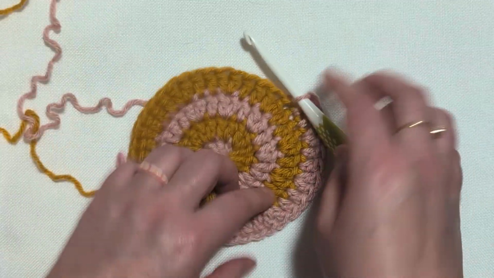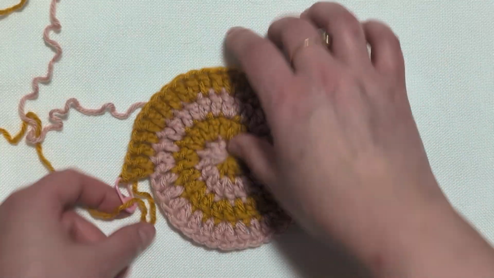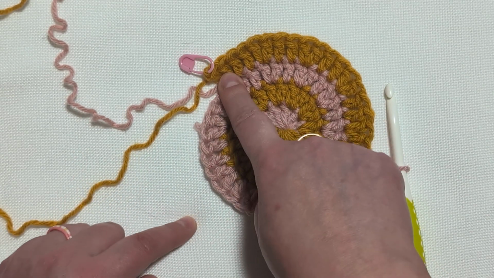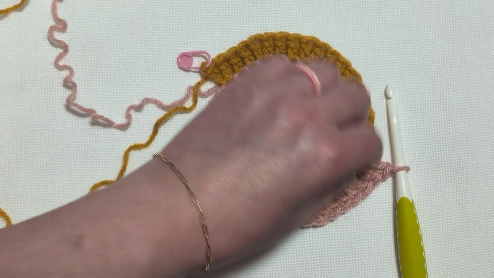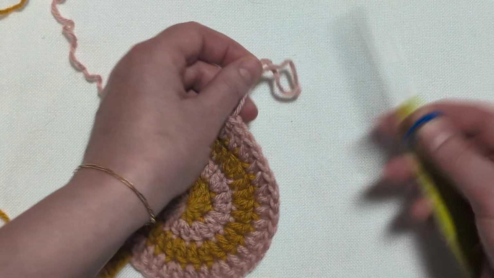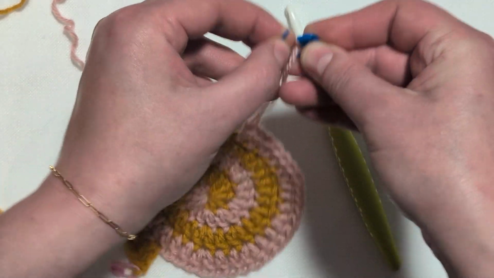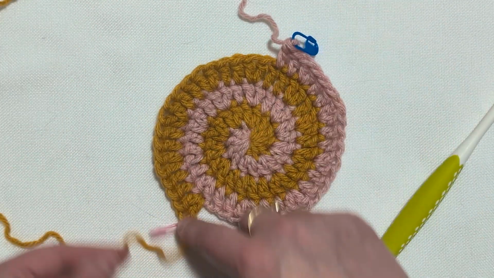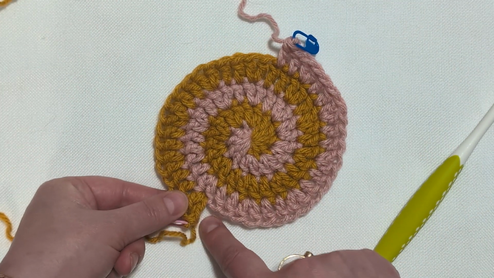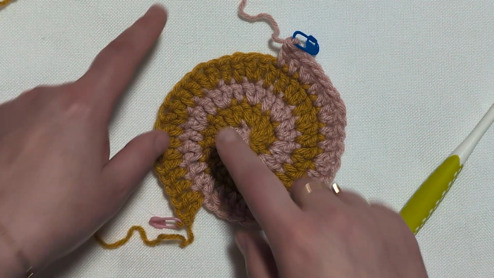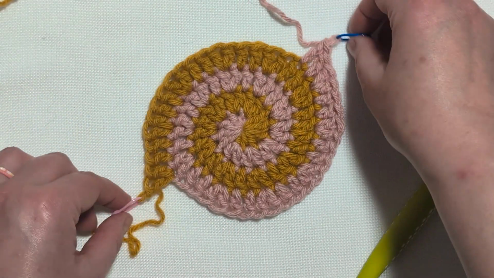I'm not gonna do the whole thing right now, but once I would get here, obviously I can't carry on. So I would go ahead, take my stitch marker, take the hook out, place this on the stitch marker, and start working on a different color and carry on in that fashion, just so the work doesn't unravel.